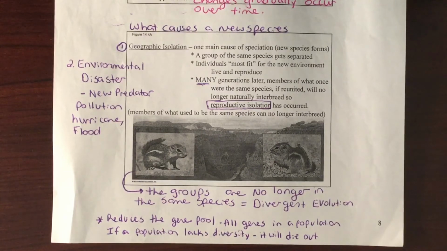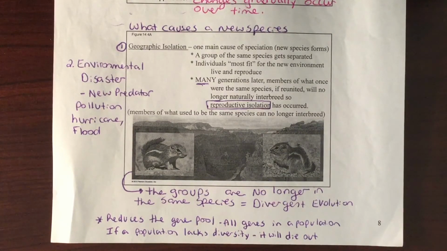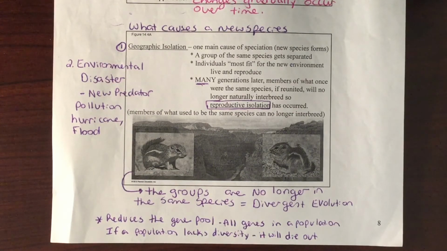A group of the same species gets separated. So the Galapagos Islands start splitting apart and the birds can't fly back and forth to the islands. Or maybe there is an earthquake and it forms a canyon between this population of chipmunks, or whatever those organisms may be, and they can't come back together again. So the individuals that are most fit for the new environment, maybe one side's a little bit colder than the other, they're the ones that are going to survive.